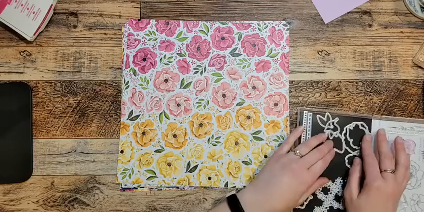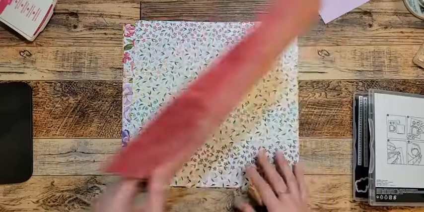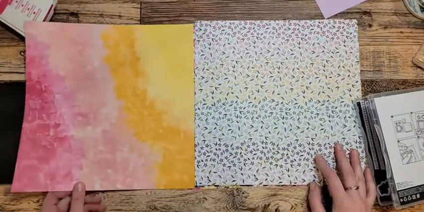So we've got this paper, and I think it's just so fun. Such beautiful paper.